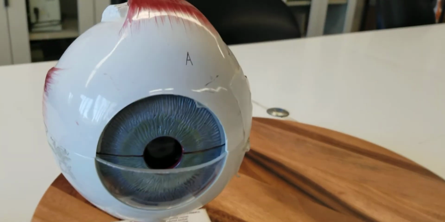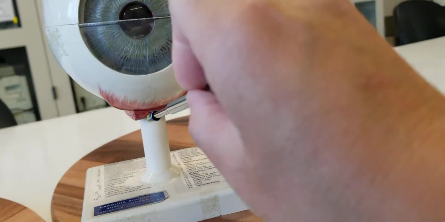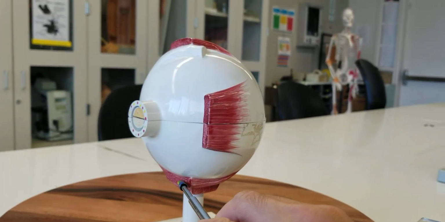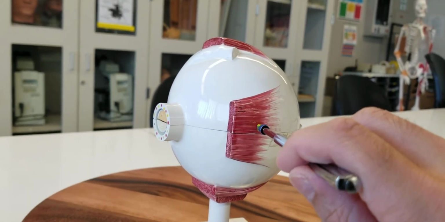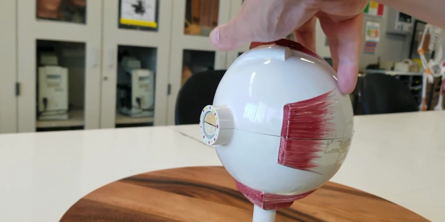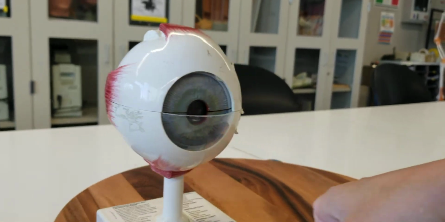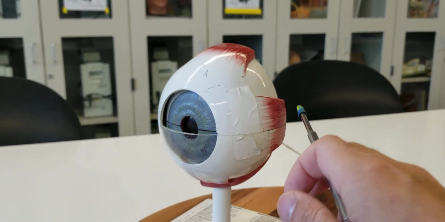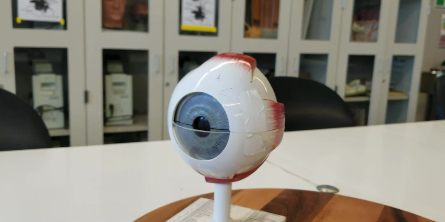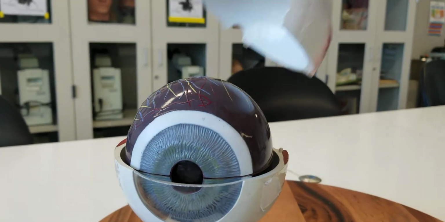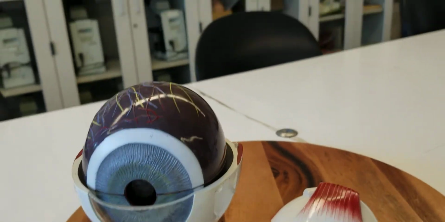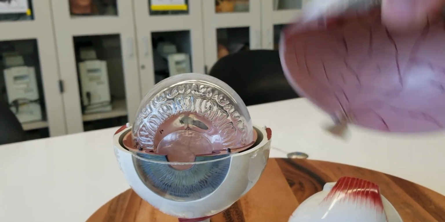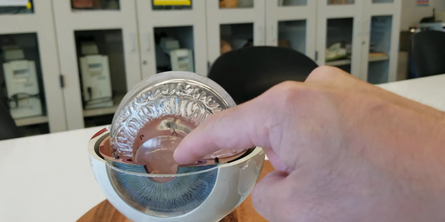You've got your superior oblique, your inferior oblique, your inferior rectus, lateral or medial rectus, superior rectus, and your lateral rectus. Sclera, cornea. Open this up. This is the choroid tunic. It's got lots of blood vessels. Open that up. Got your vitreous body and your lens.